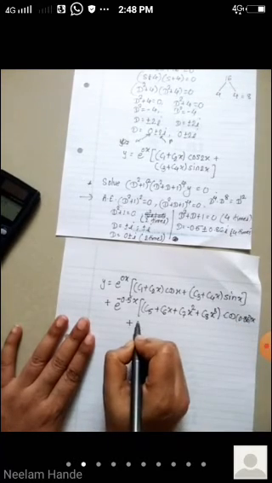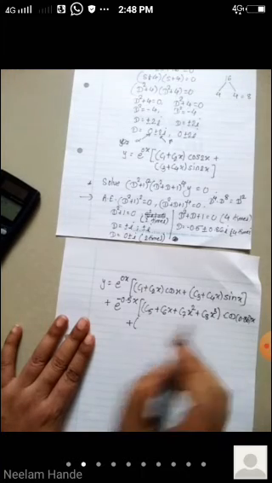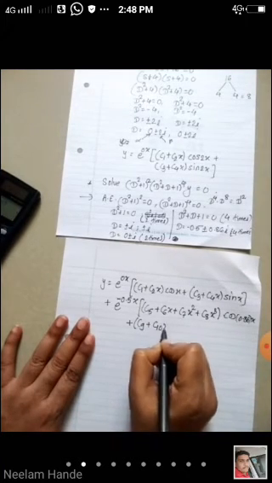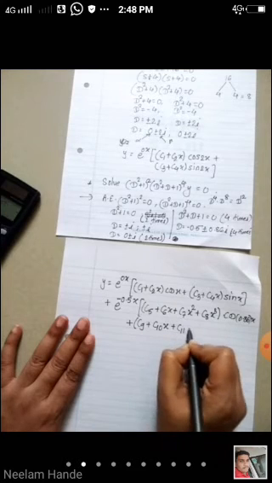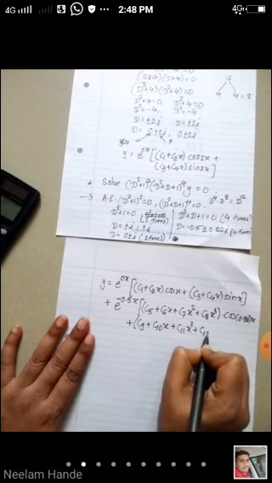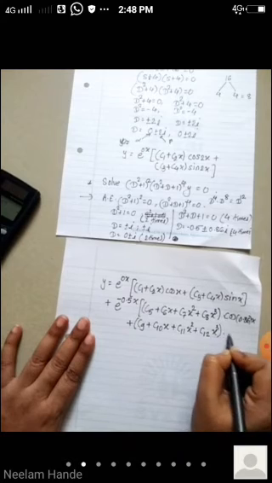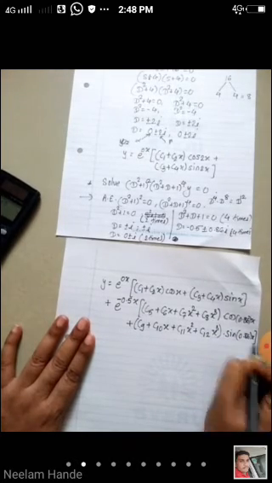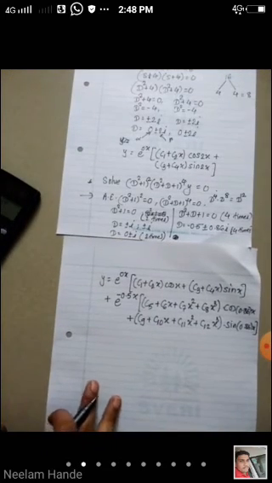Plus C9 plus C10x, plus C11 plus C12x, into sine 0.86x. Sine 0.86x, and beta 0.86x. And now this is the total solution.